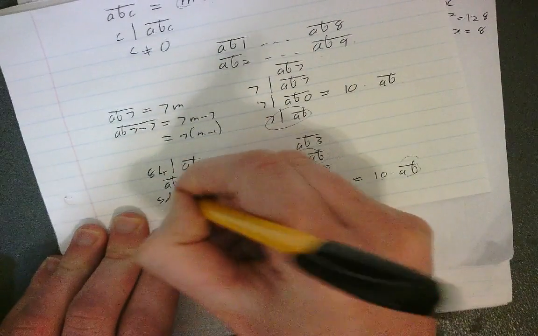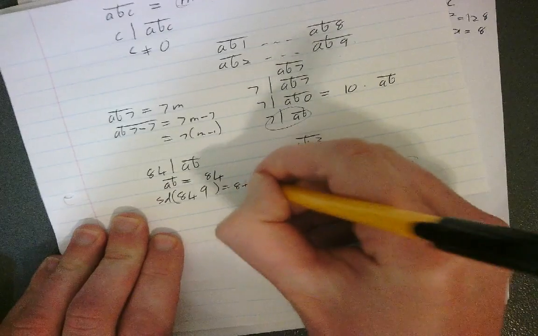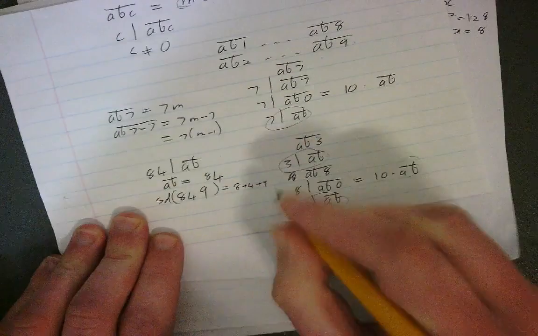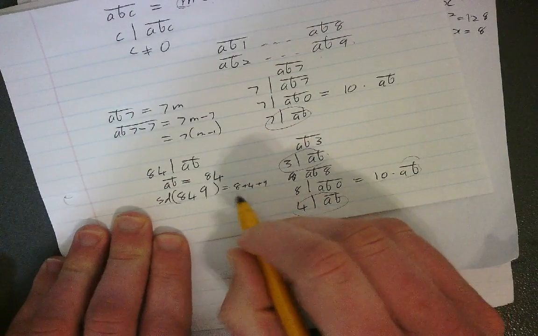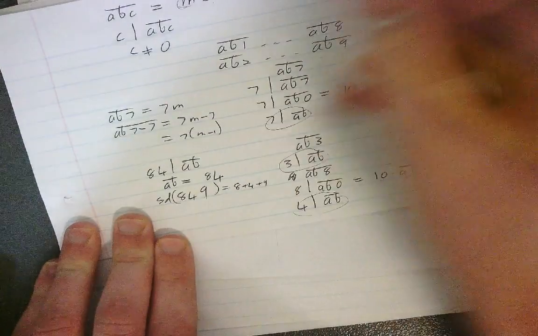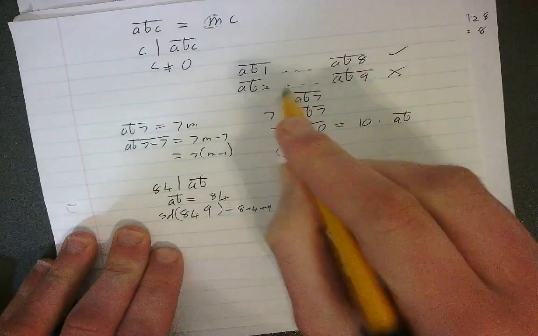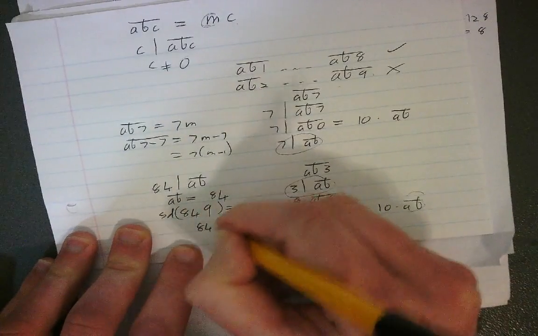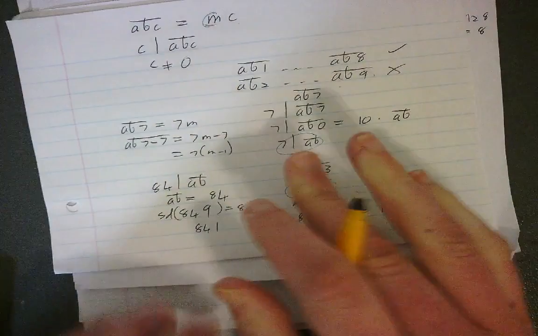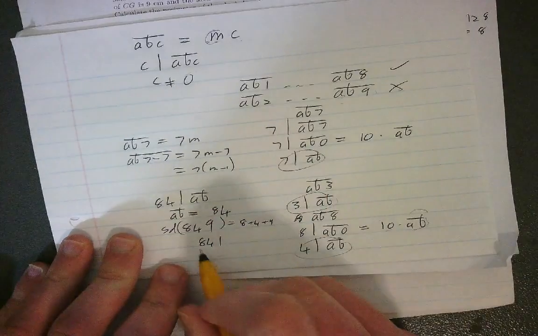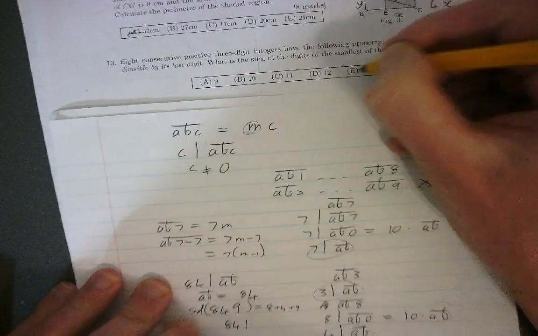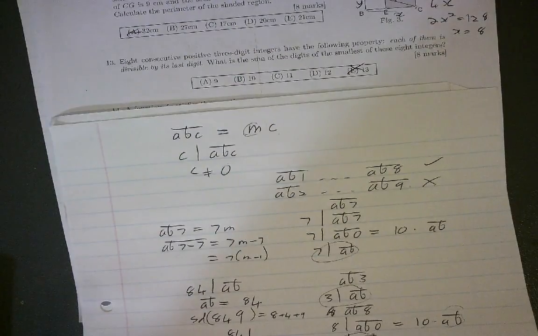Let's calculate the sum of the digits, which is 8 plus 4 plus 9, which is certainly not a multiple of 9. So this case is impossible, and we have the other case, and in this case the smallest number is 841. And the sum of these digits is just 13.